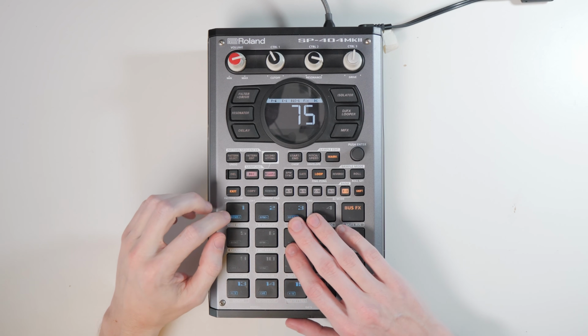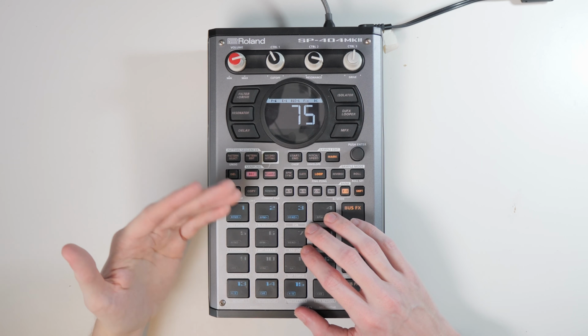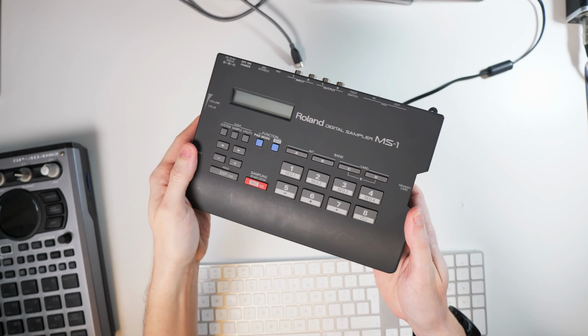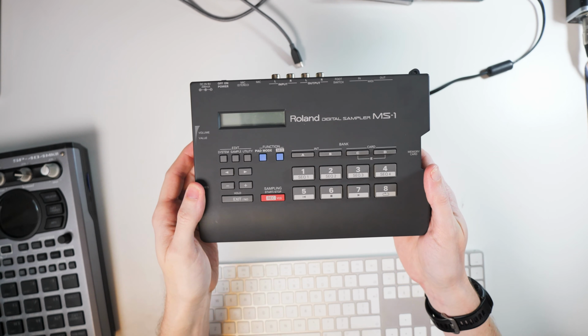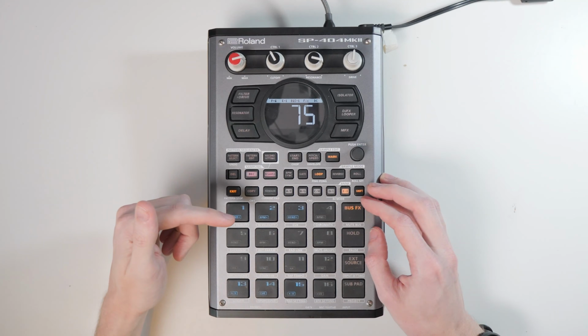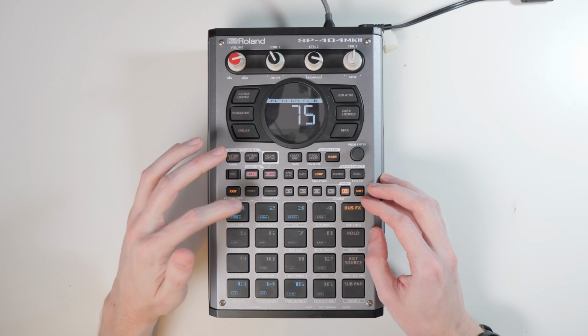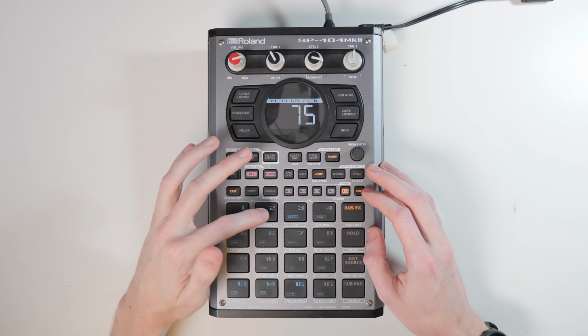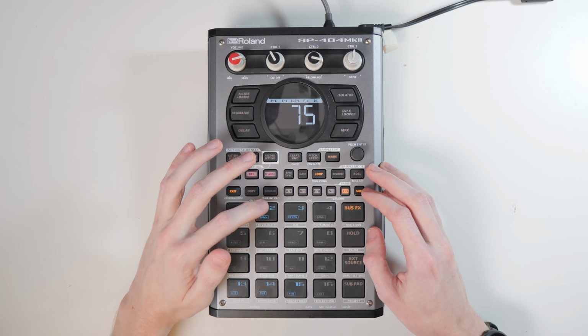Now these 3 little loops that I've been making up here, it's been really fun actually. I've been using the MS1 to process some samples and then record them into the SP404-MK2, and then I've been making some resampled loops. So I've got this first one which I just showed you. And then I've got one on pad 2 as well, which is another jazzy one.